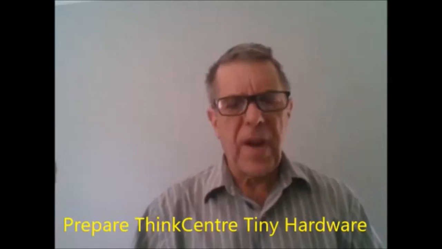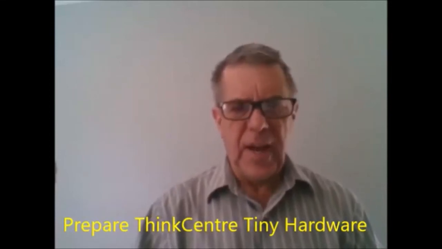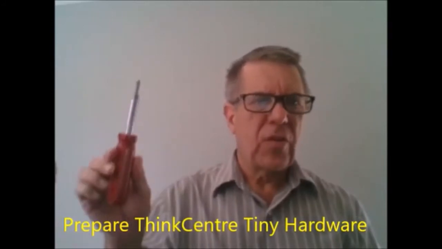Today, we're going to prepare our ThinkCentre Tiny hardware using a screwdriver to open the box up and replace the hard drive with a brand new SSD drive. As long as we're in there, we're going to replace the little coin cell battery and probably give it a little blow off from any dust that's accumulated.